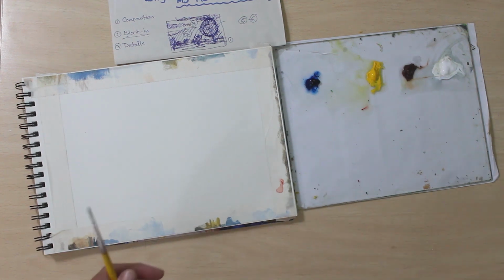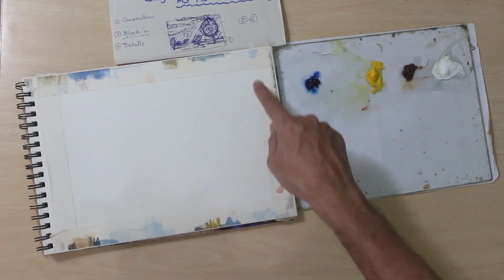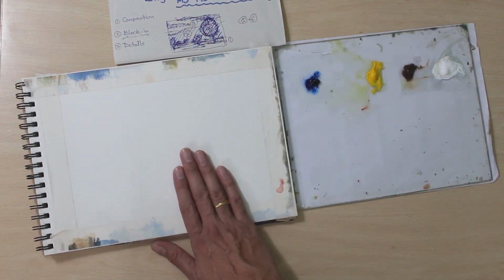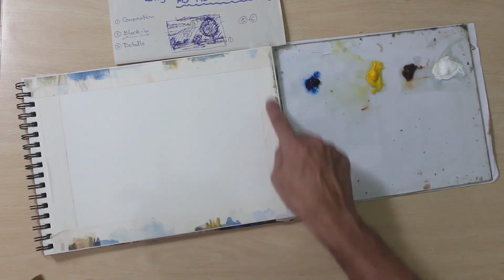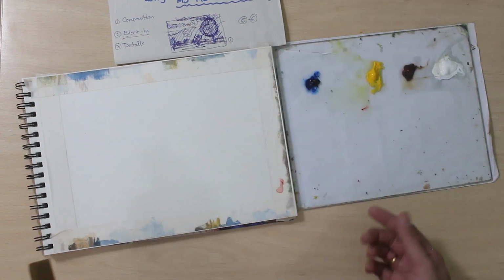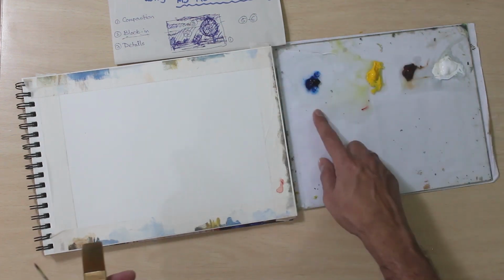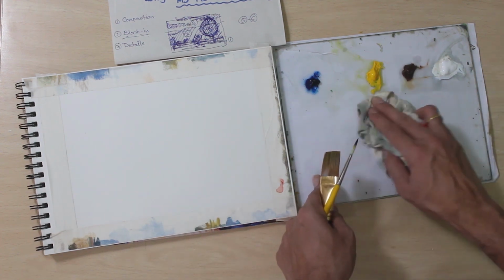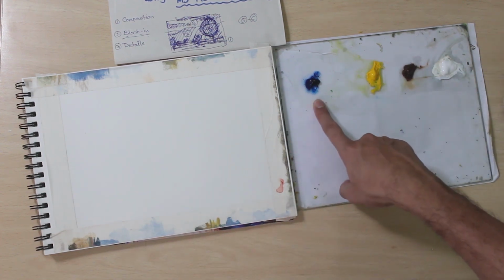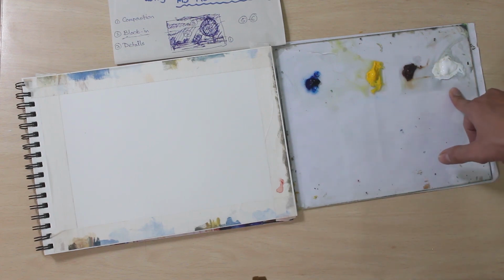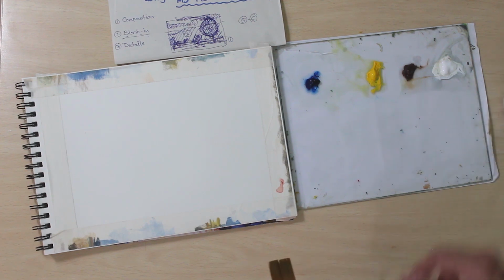Welcome to the second step of this painting project. I have this paper here. It's 140 GSM watercolor paper. I have taped the sides of this paper to get a nice edge when I complete the painting, and I have the colors here. As I said, we use only 3 colors and white. This is Prussian blue, this is chrome yellow, this is burnt sienna, and this is Chinese white or titanium white.